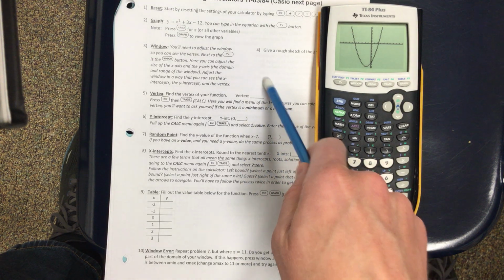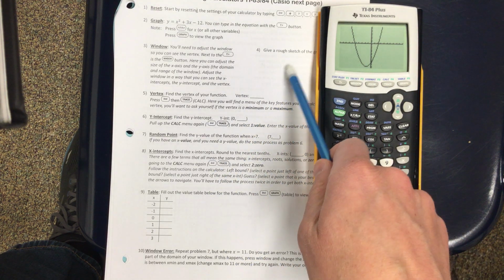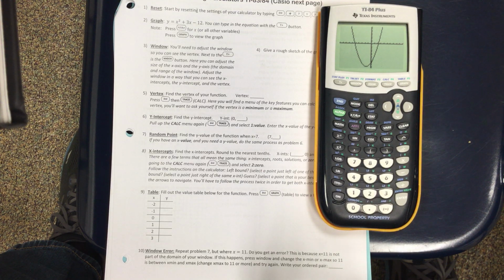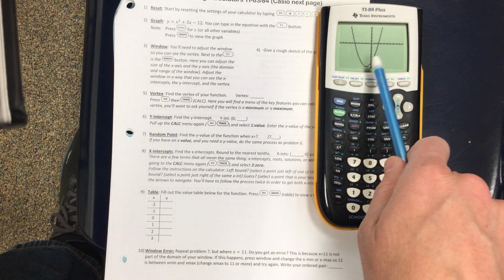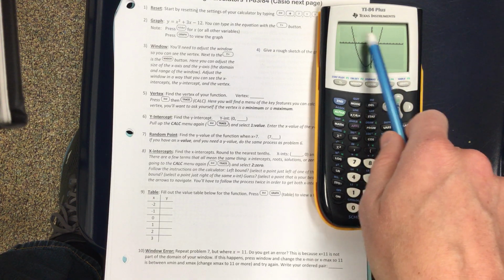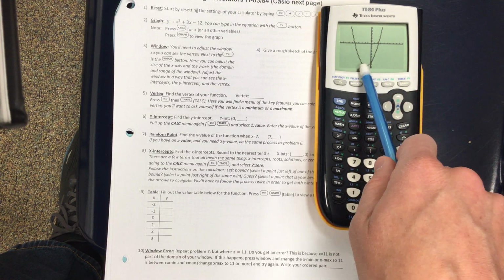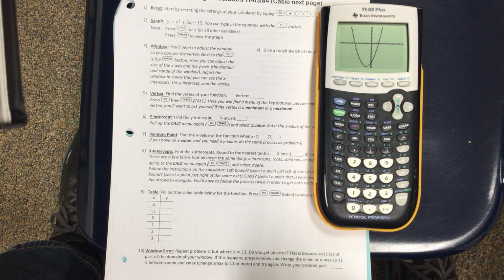Okay, then we would make a little sketch here. You don't need to be super exact when we do these sketches, but more or less show those key features. We want to make sure we maybe label the x-intercepts, the y-intercept, and the vertex. If you can label that when you do a sketch, then that's great.